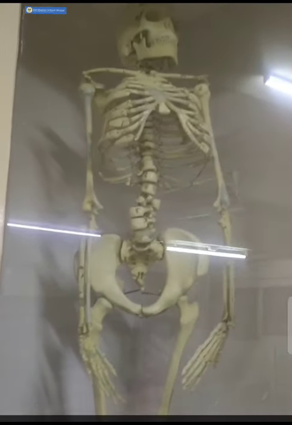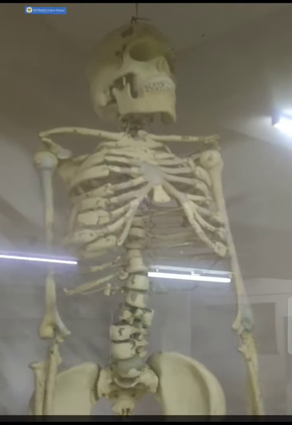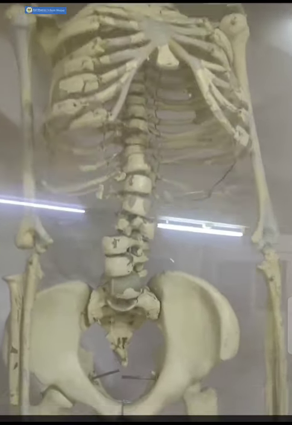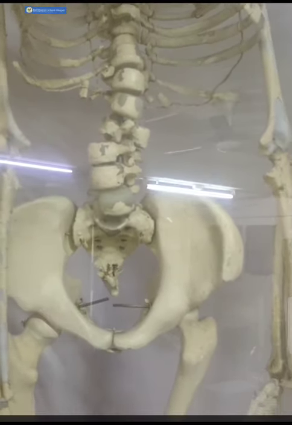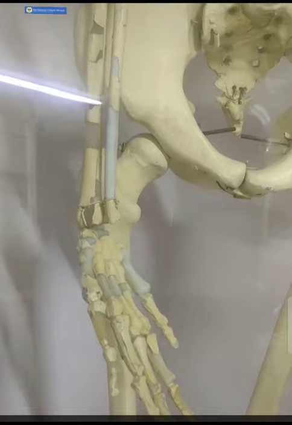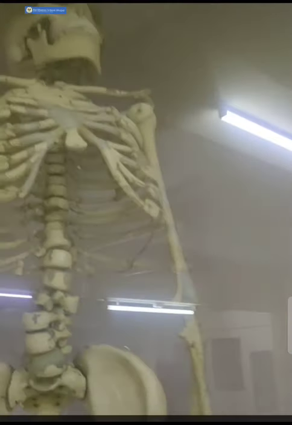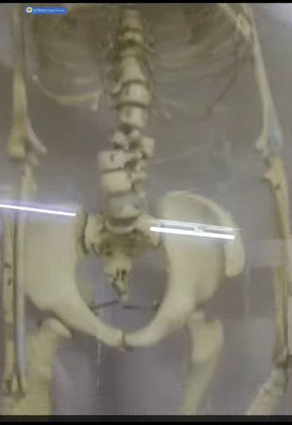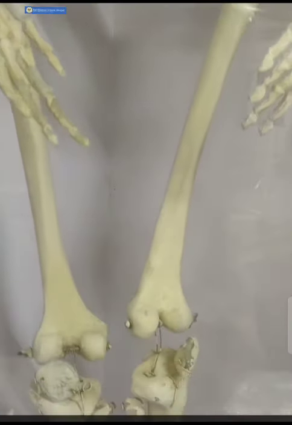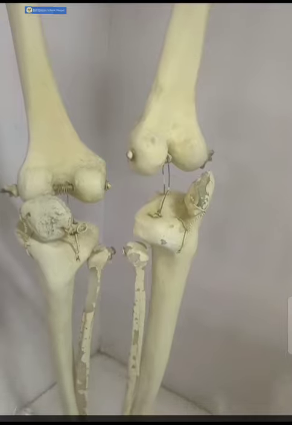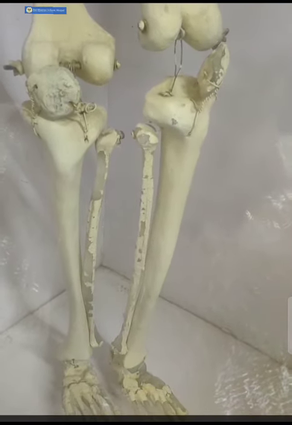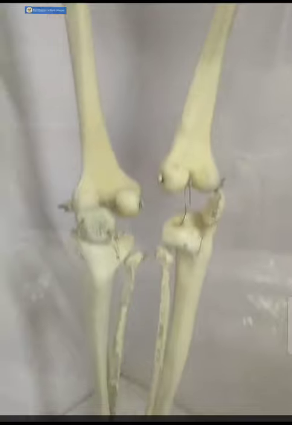I can see a skeleton here. Though it is not an original structure of bones, it is a plastic one and painted, but it's quite large in size, and you can see the structure of bones of the human body here. Now let us in our class today learn more about this structure of bones. Remember, this is the framework of bones of a human body, and we call it the skeletal system.